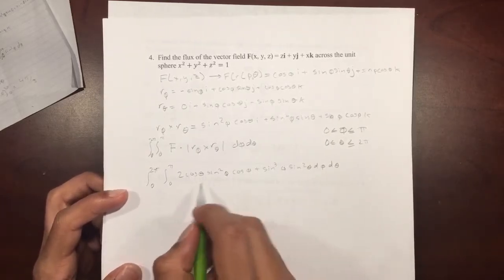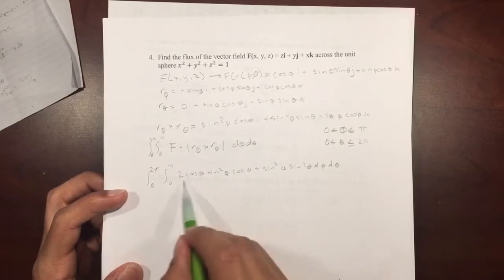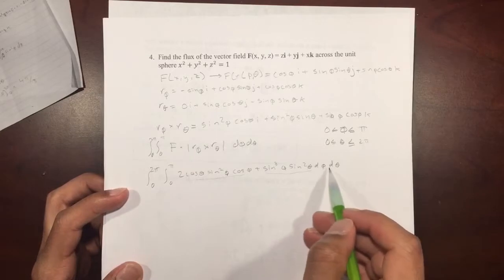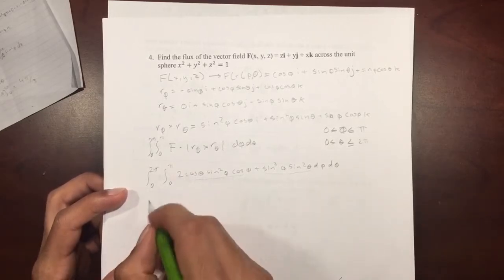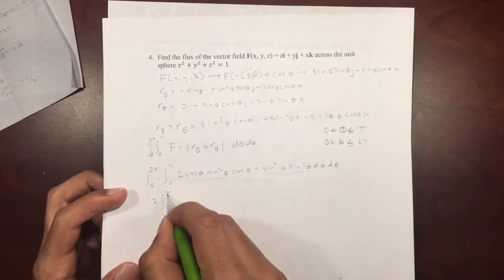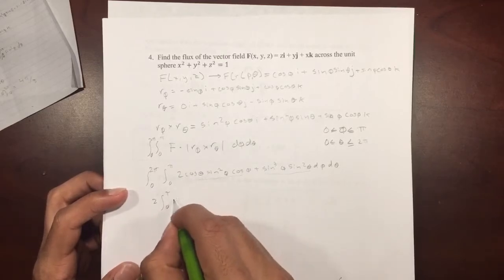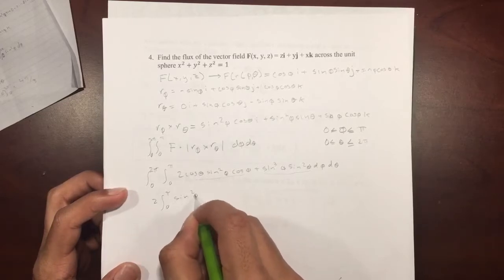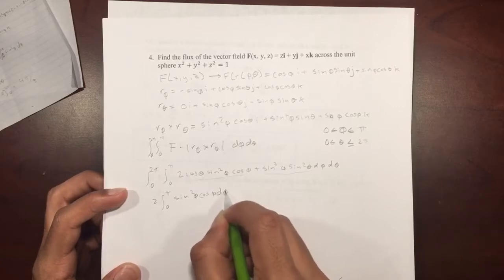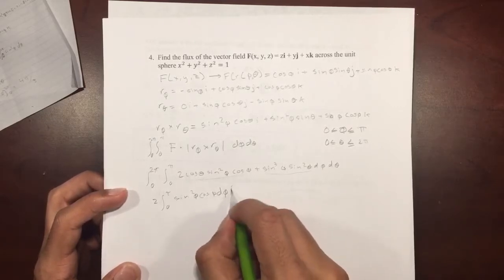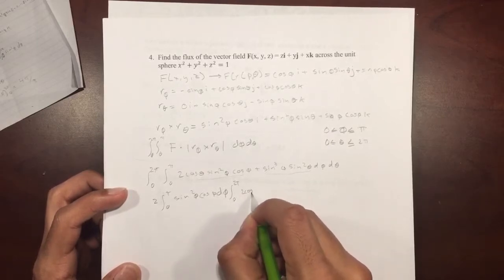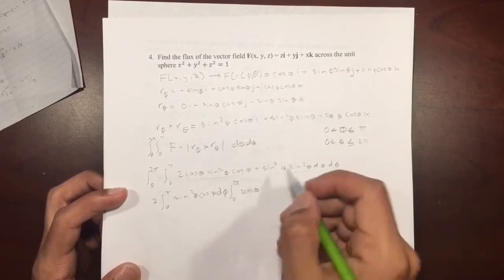And so we can now separate each of these quantities into two parts from phi and from theta. And so that leaves us with the integral of 2 sine squared phi cosine phi d phi times the integral from 0 to 2 pi of cosine theta d theta.